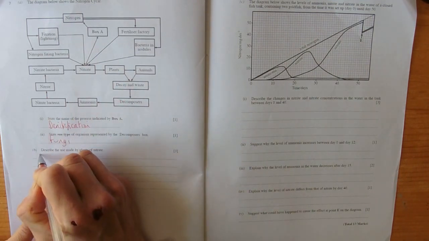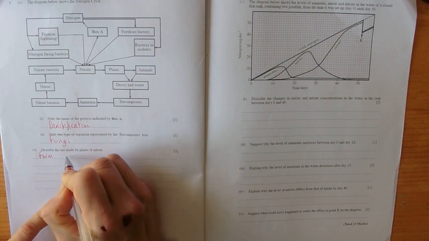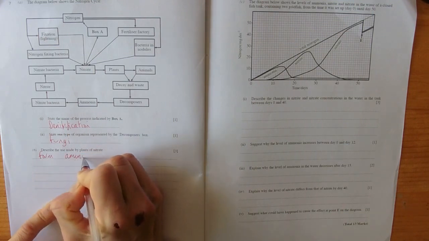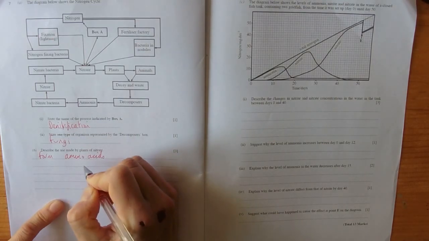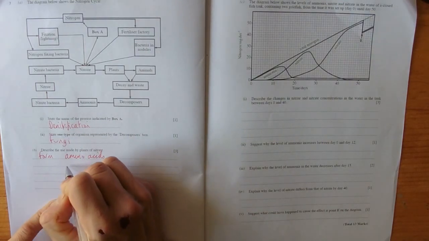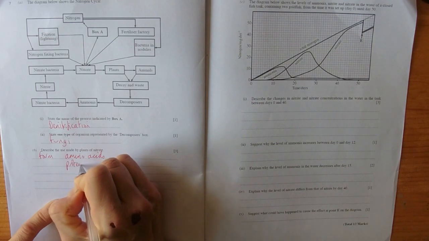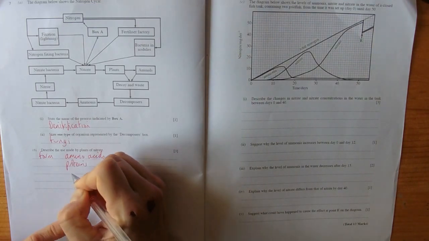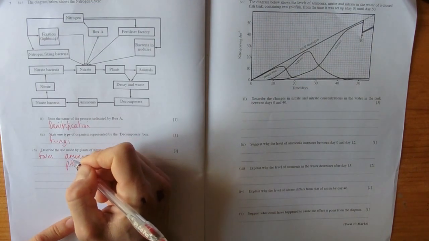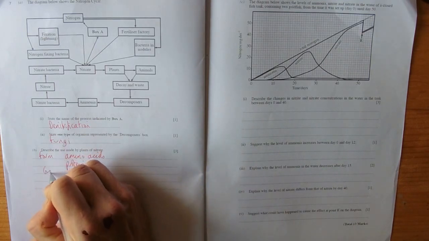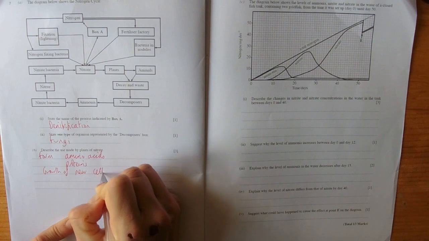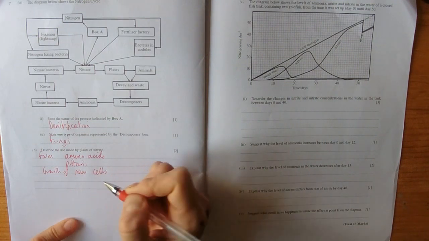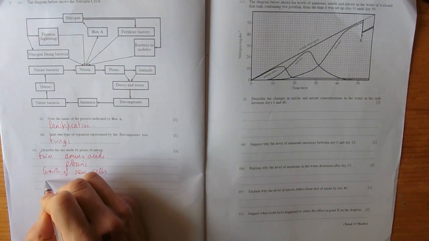So these will form amino acids, proteins. It's all to do with growing new cells, so growth of new cells, tissues.